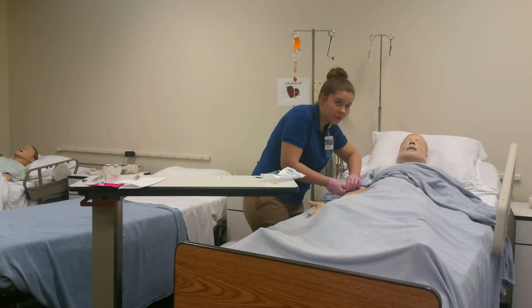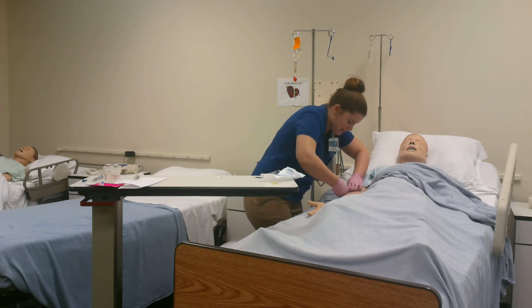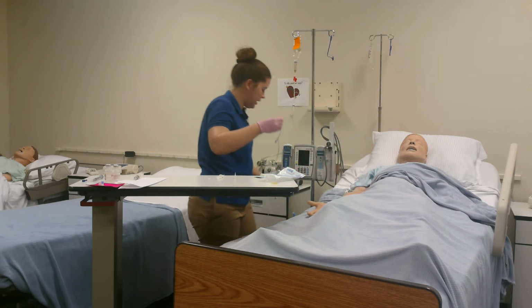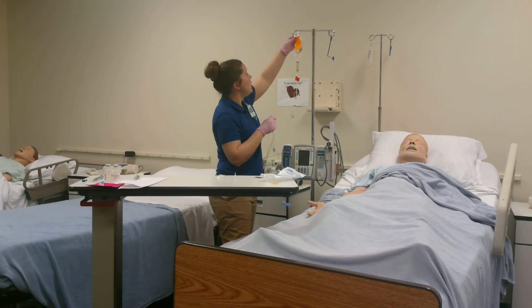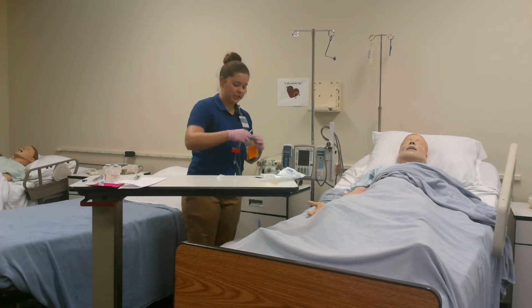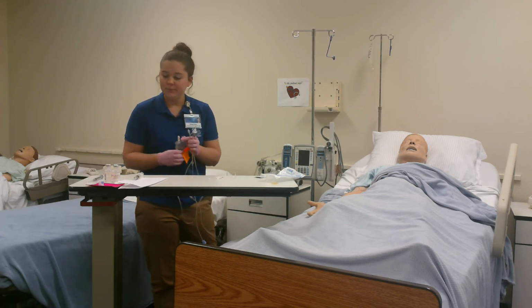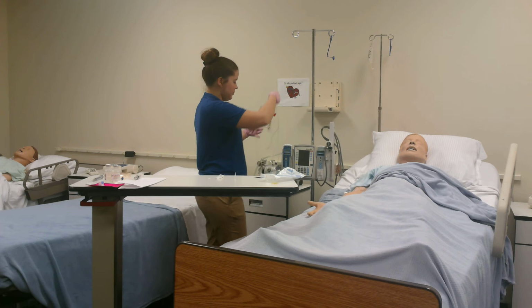Normally it wouldn't be this hard to take off, but there we go. Okay, clamp down. And we're going to leave this medication tubing for the next administration in 6 hours. I would properly dispose of my medication bag. Hang this back up.